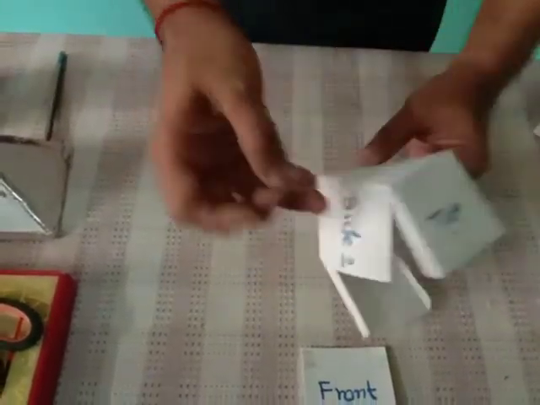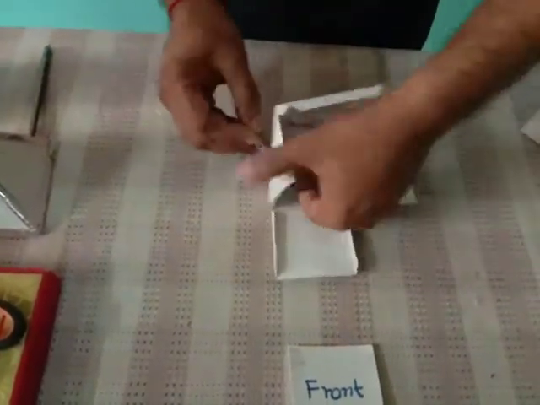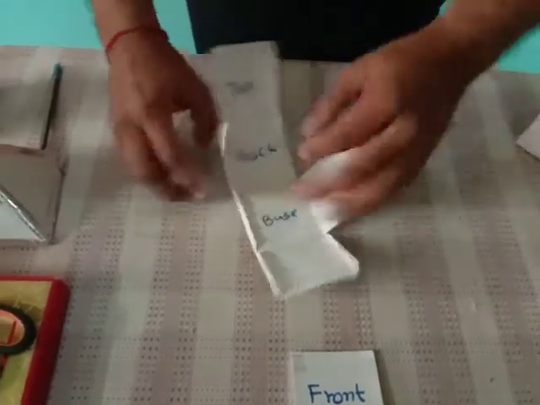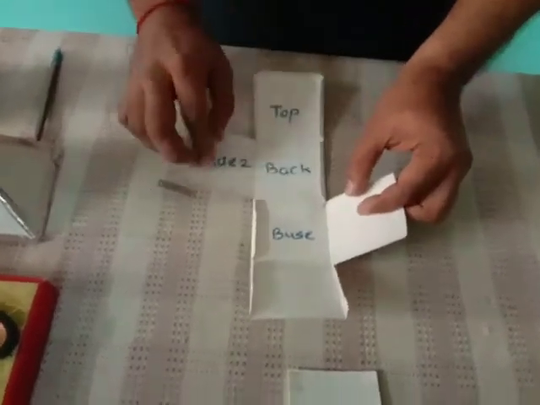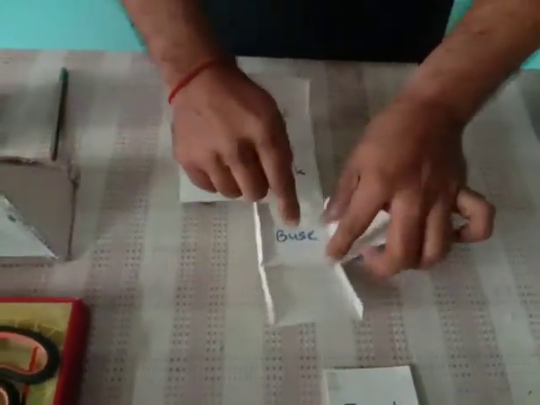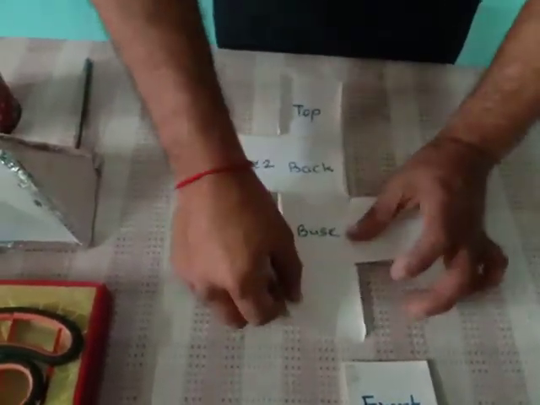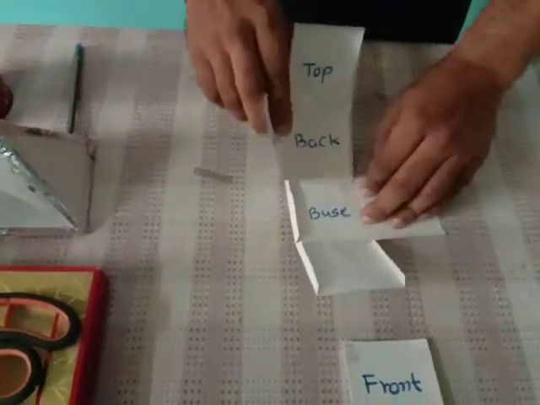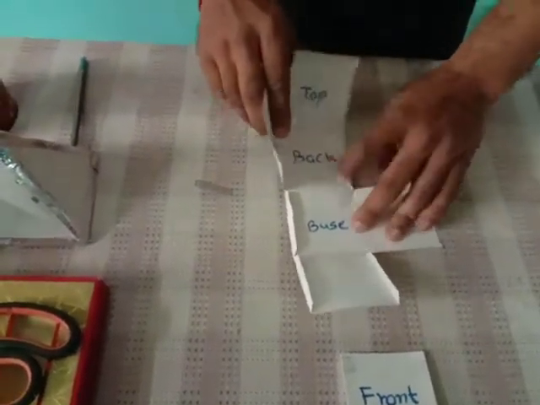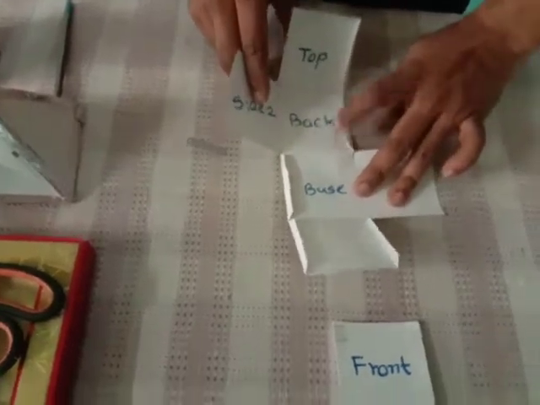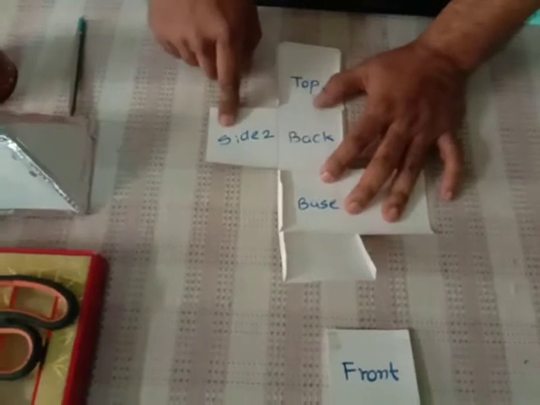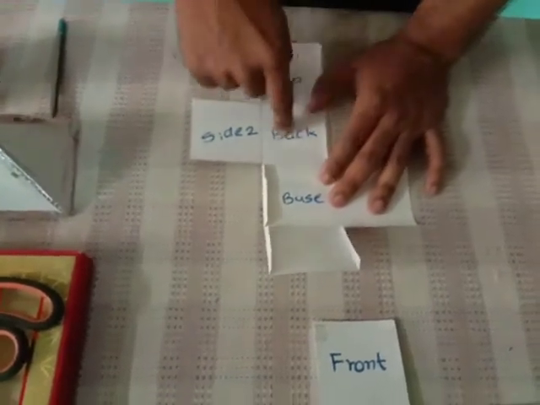Side 1. Now we will open side 2 which is attached with this. So you can see that this is the base, front, we have opened side 1, we have cut open side 2. At the same time the back is disengaged, and here is side 2, top, back, base.